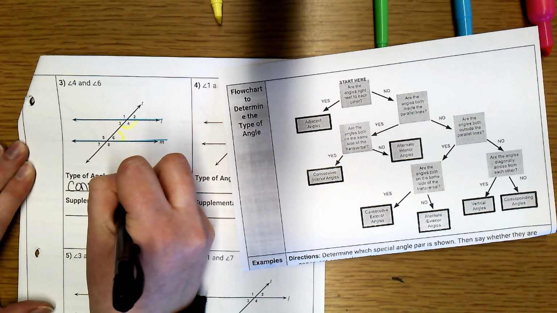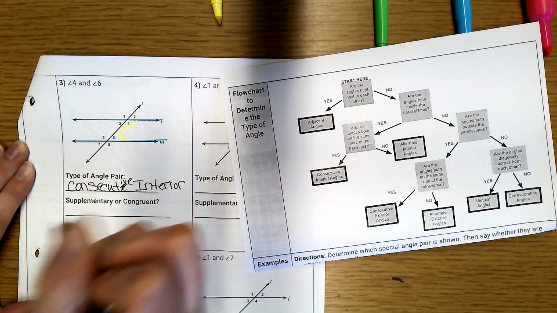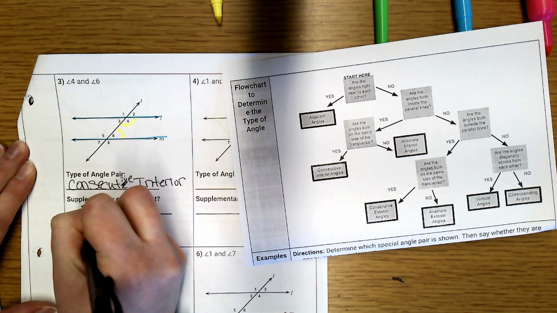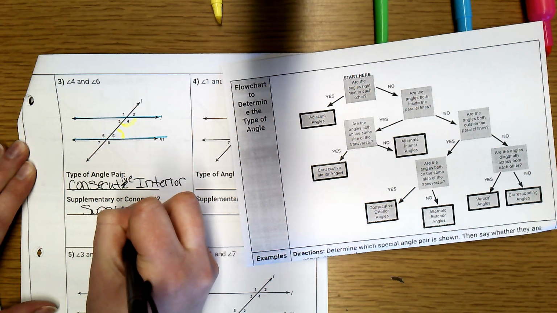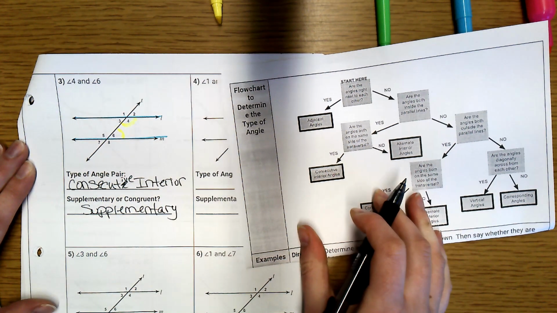Interior. Anything with the word consecutive is going to be supplementary. You can also just look at those angles and say, okay, they're not really the same size. That means they got to be supplementary.